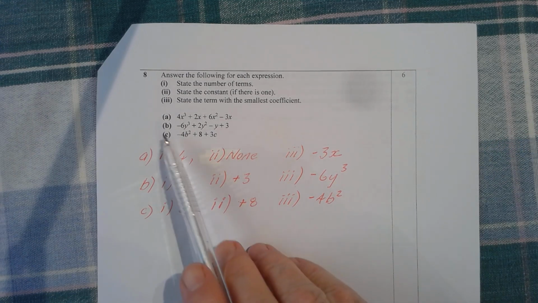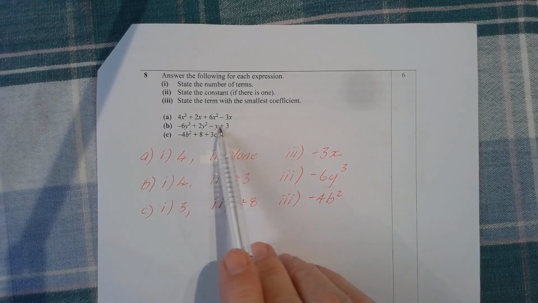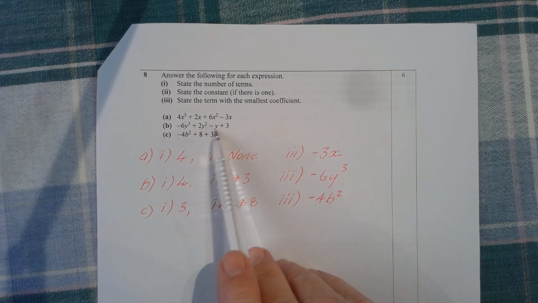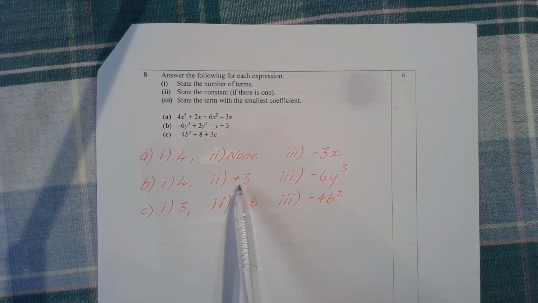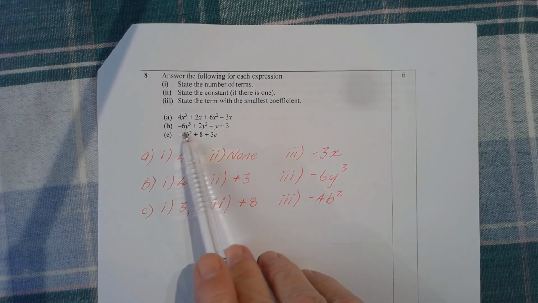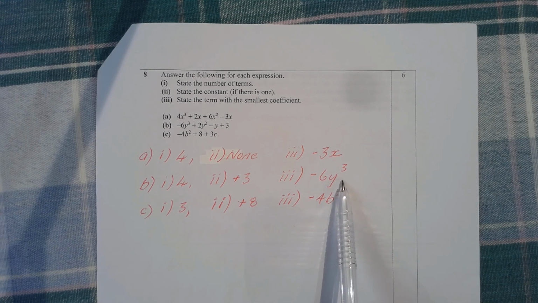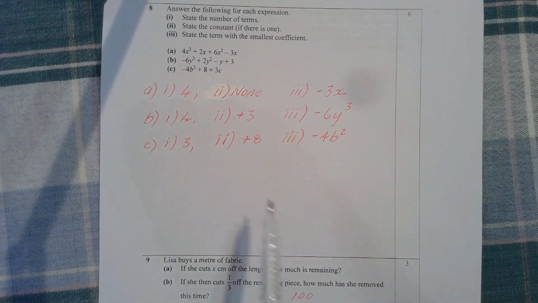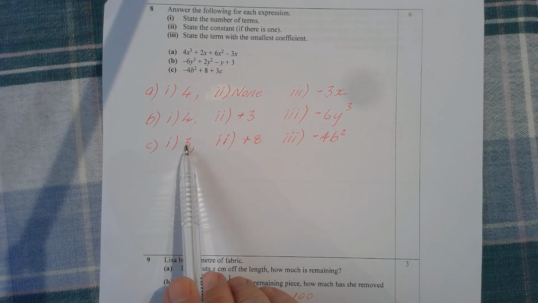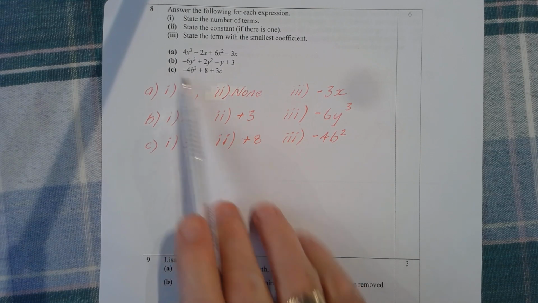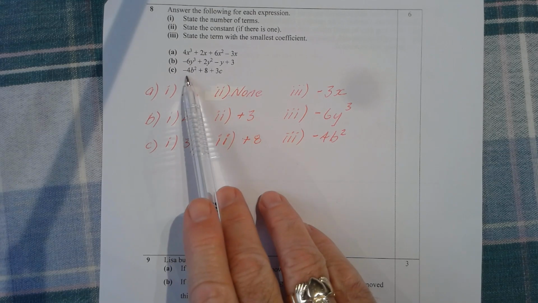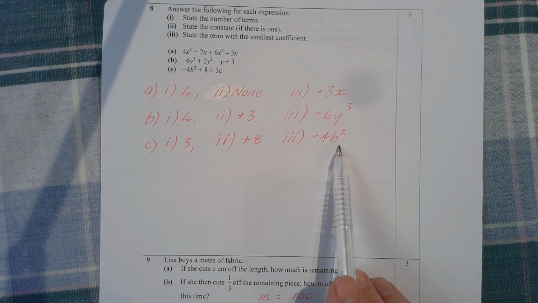In part B, there's 1, 2, 3, 4 terms. The constant is, no matter what the value for y is, it's going to always add plus 3. And the term with the lowest coefficient is this term here, negative 6y cubed. Then we'll have a look at the last one. You've got 1, 2, 3 terms, part 1. And then the constant term is plus 8. And the term with the lowest coefficient, because negative 4 is less than 3, is negative 4b squared.